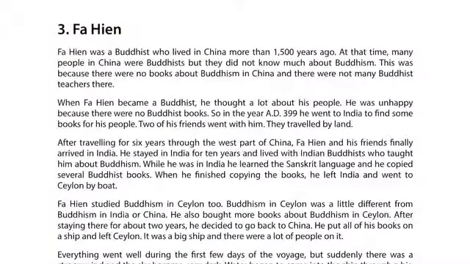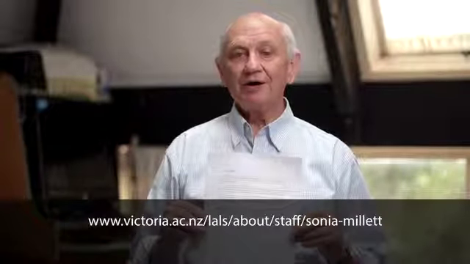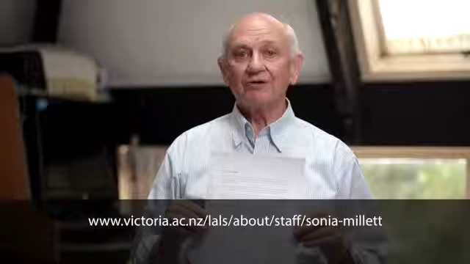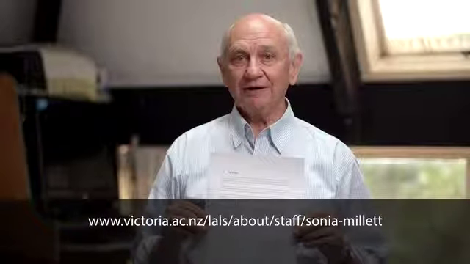So now let's look at parts of a speed reading course. Here's a passage from a speed reading course. This is written at the 1,000 word level. There are speed reading courses at the 500 word level, the 1,000 word level, the 2,000 word level, the 2,000 plus academic word list level, the 3,000 word level, the 4,000 word level. There are plenty of speed reading courses available. You can find many of them on Sonia Millett's website.